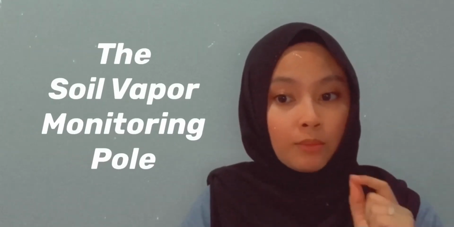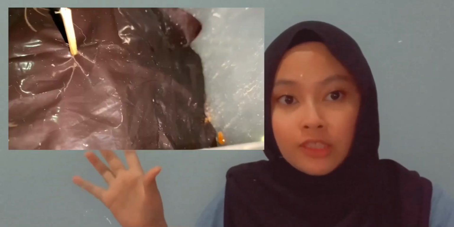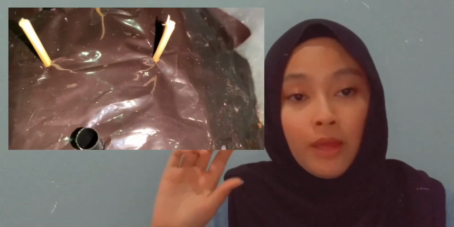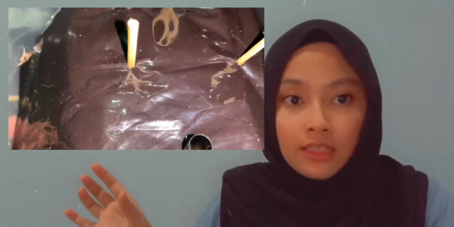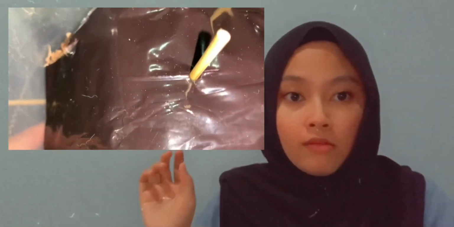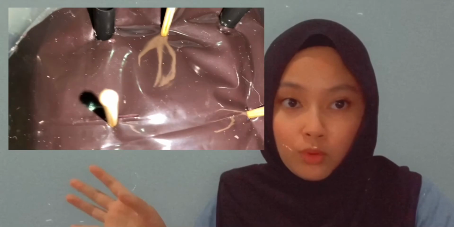The next thing is the soil vapor monitoring pole. As you can see in this picture, the bamboo stick represents this soil vapor monitoring pole.